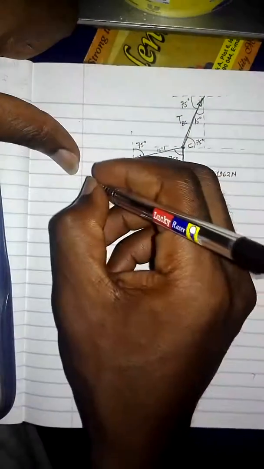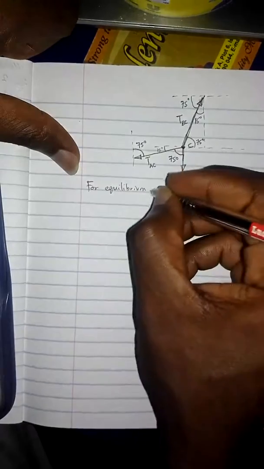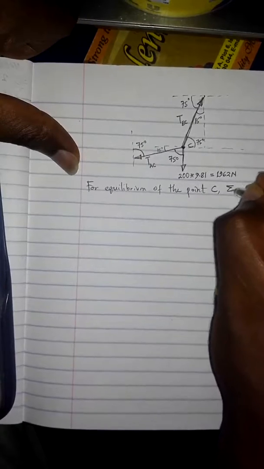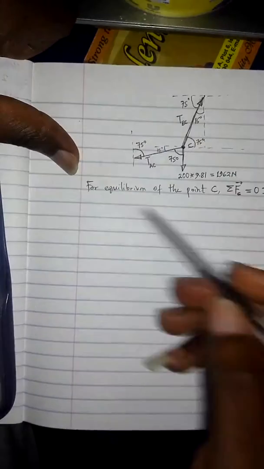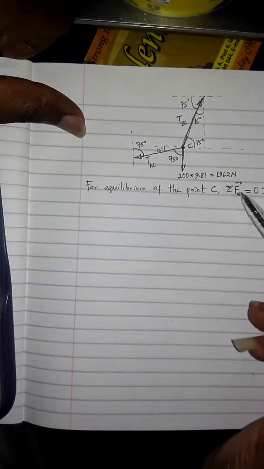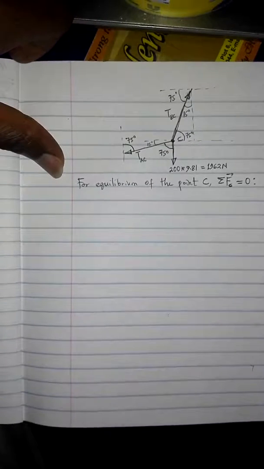Because of that, we write that for equilibrium of the point C, the summation of forces acting at the point C must be equal to 0. Because of this, we can now put together a force triangle that depicts the summation of forces being 0. We're going to do that right now. We arrange them in tip to tail fashion, don't forget, until we get a closed figure.